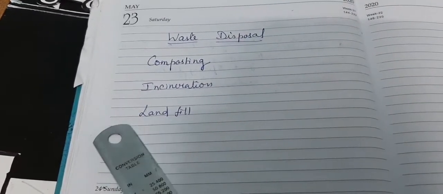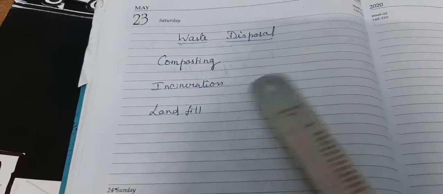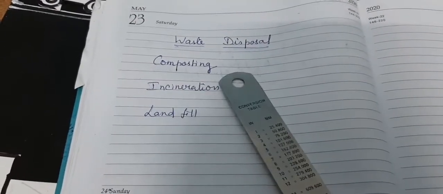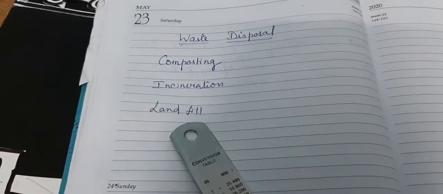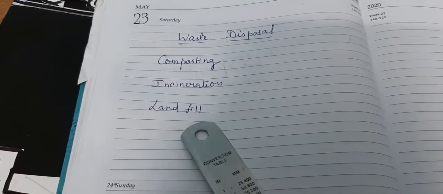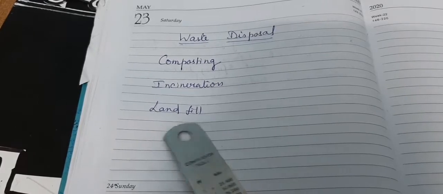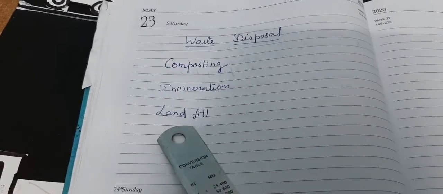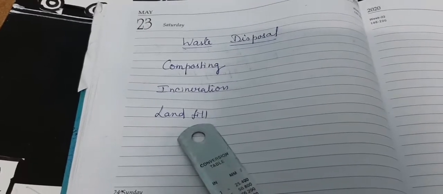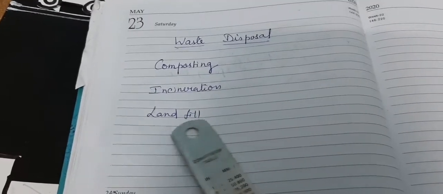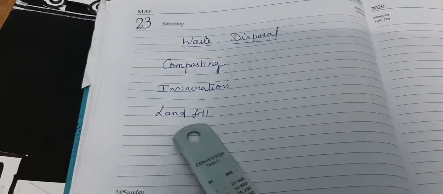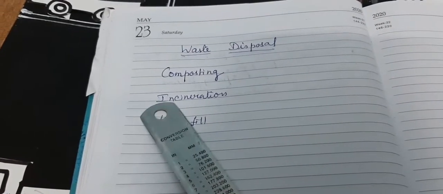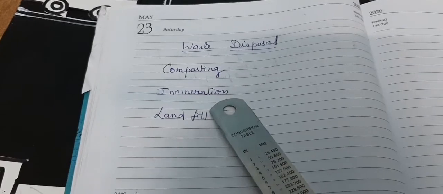And the materials which cannot be incinerated or converted to manure are usually disposed of by the method called landfill. This is a method by which unfit land, or land that is not used for cultivation, can later be used for cultivation by landfilling. So in this class we will see in detail about the process of incineration.